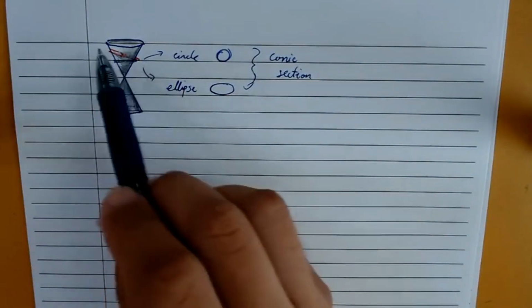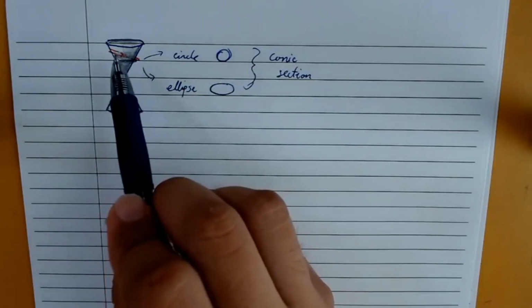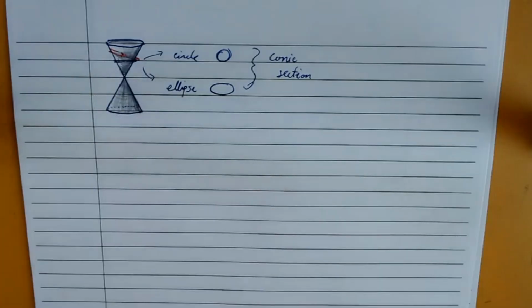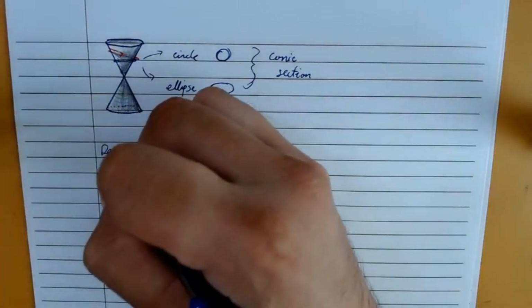Well, it's a cross-section of a cone, the conic section that we get when we slice at a bit of an angle. Well, we can be a little more precise than that. We can define this without having to invoke the cone. Definition.